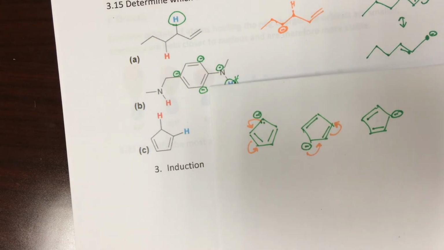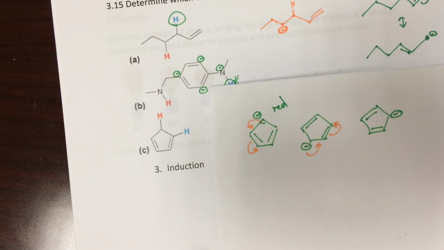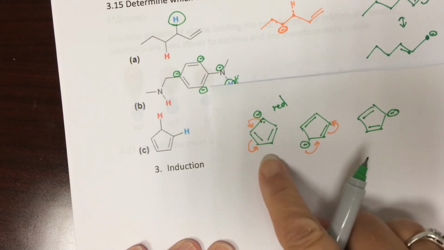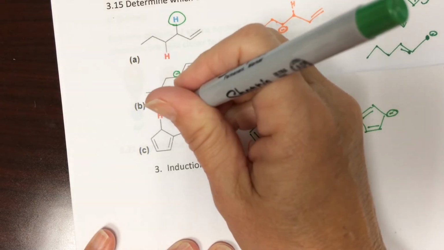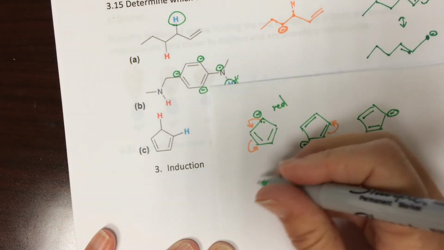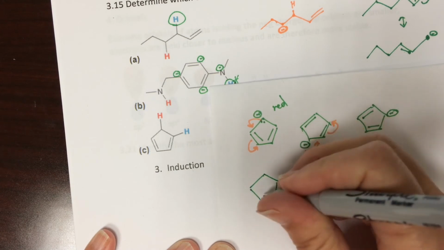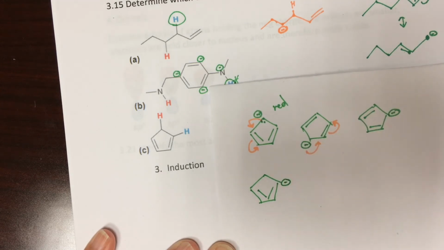So if we take off the red one, we get 3 different resonance structures, and the negative charge is borne on 3 different carbon atoms. So that's going to be pretty stable. If we take off the blue, we get a negative charge right here.